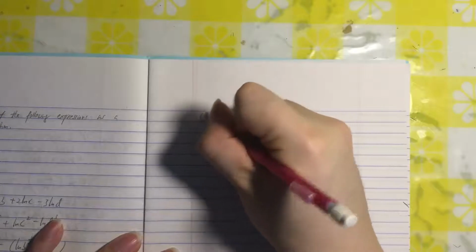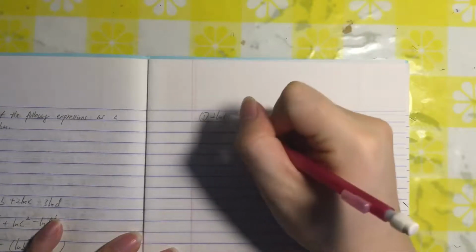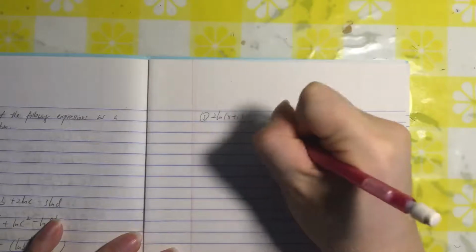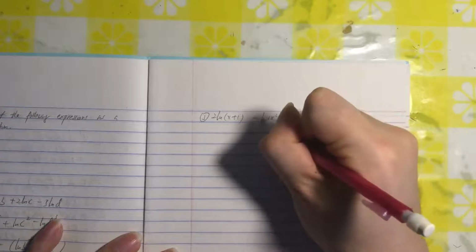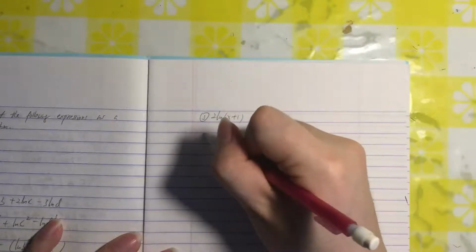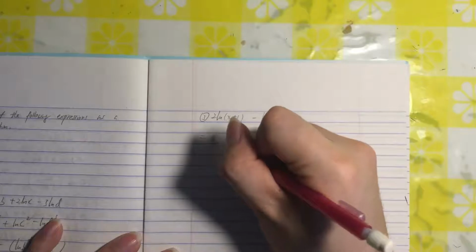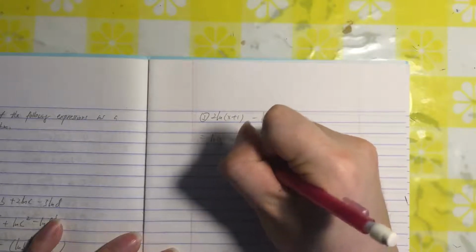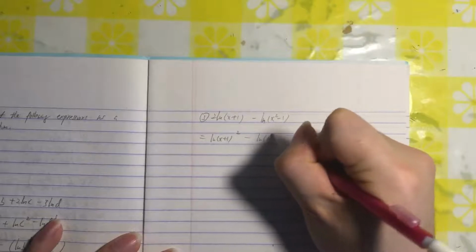Next example, 2 ln of x plus 1 minus ln of x squared minus 1. How can we combine these expressions? First of all, if there's a coefficient in front, I can bring the coefficient back as an exponent. So the first term can be written as ln of x plus 1 squared minus ln of x squared minus 1.